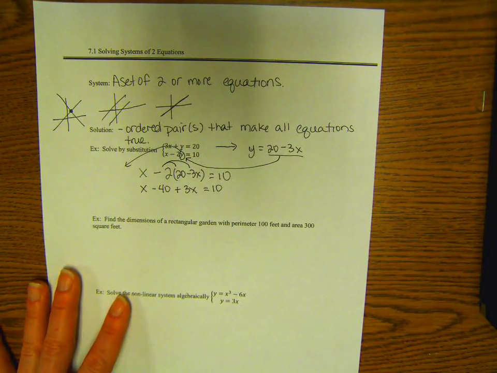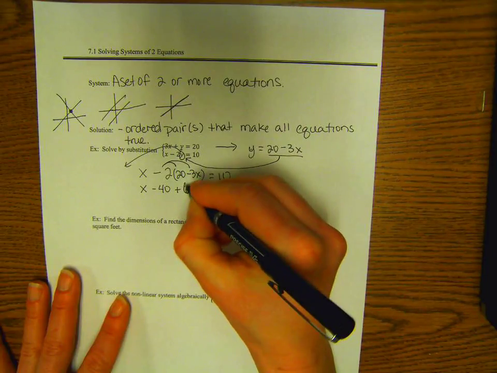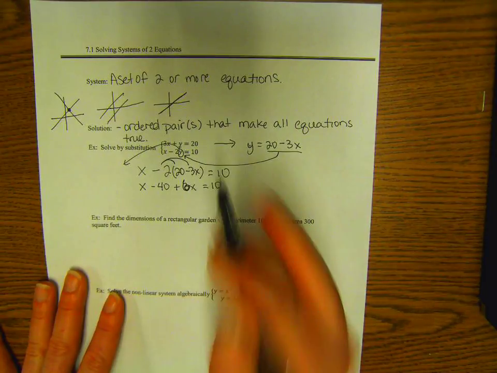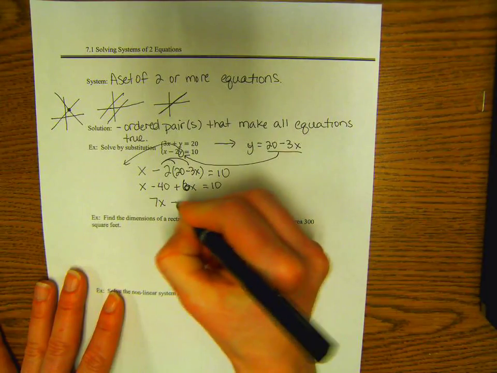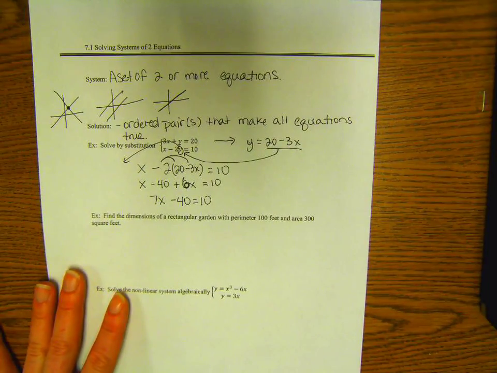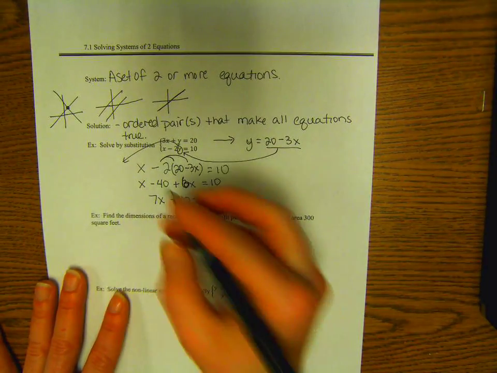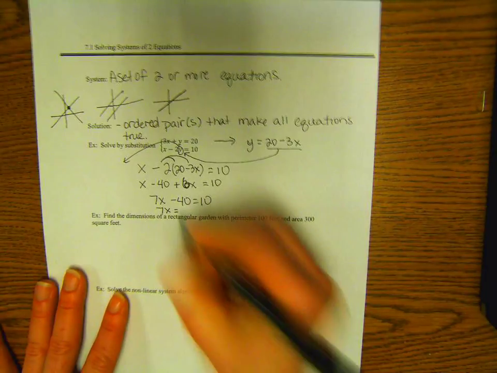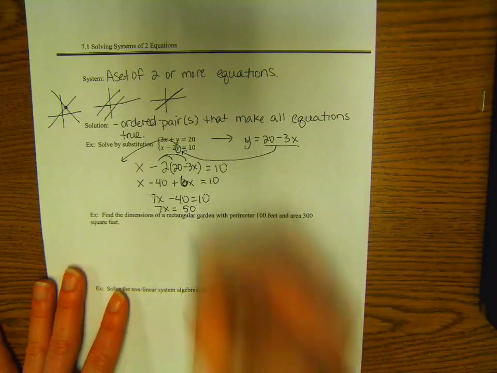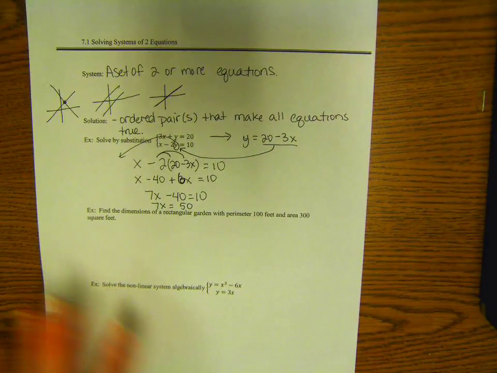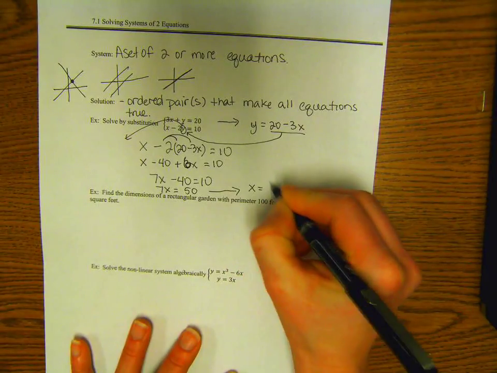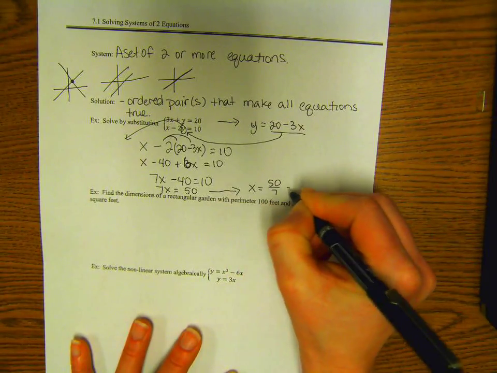Alright, then I add like terms together, so 1x and 6x is 7x minus 40 equals 10. So 7x equals 50. And then I'm going to just leave it as a fraction. x equals 50 over 7, which is the same as 7 and 1/7.